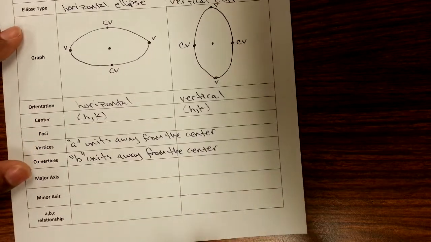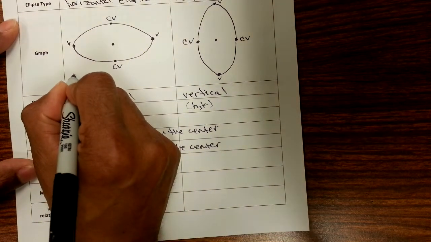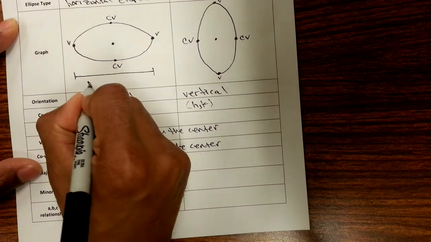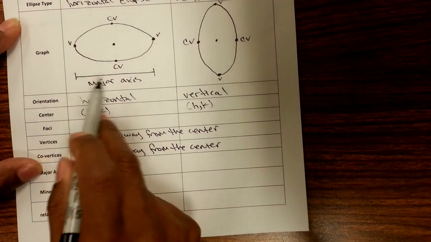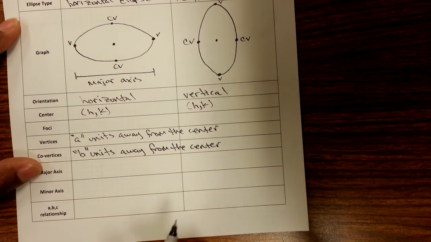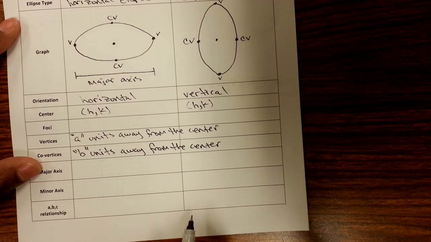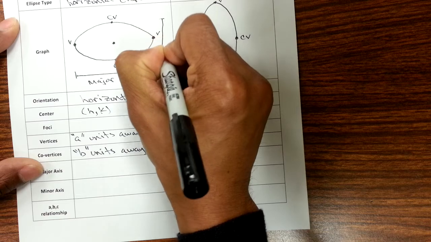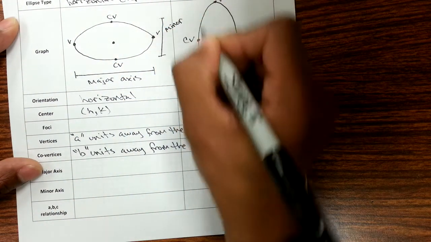Now there's two other definitions, your major axis and your minor axis. Your major axis is essentially the longest diameter. So here is our major axis. I always use the term long diameter or major diameter. That's technically not the correct math term, but that's sort of the easiest way to describe it. Now your minor axis is the shorter diameter. So here is your minor axis.